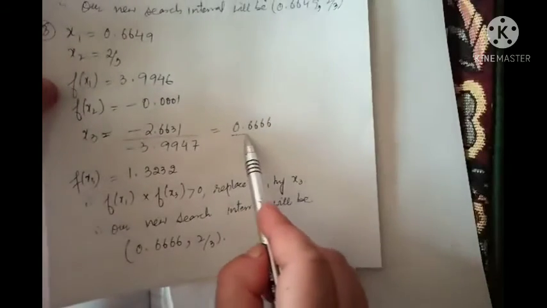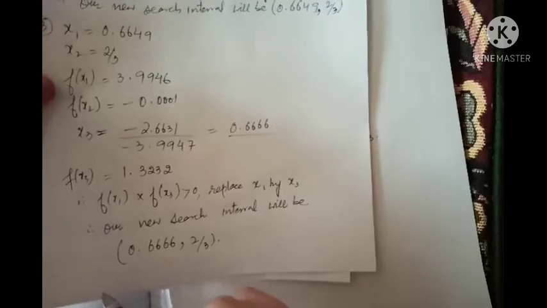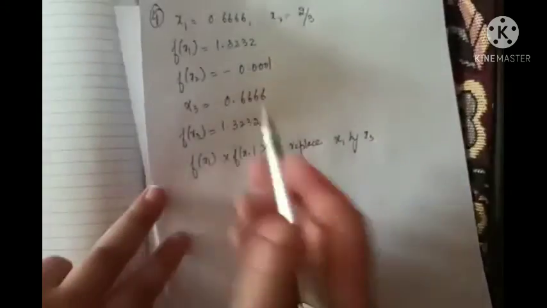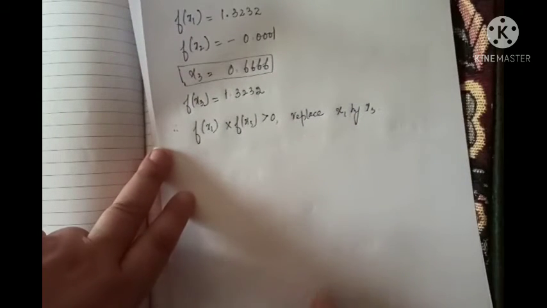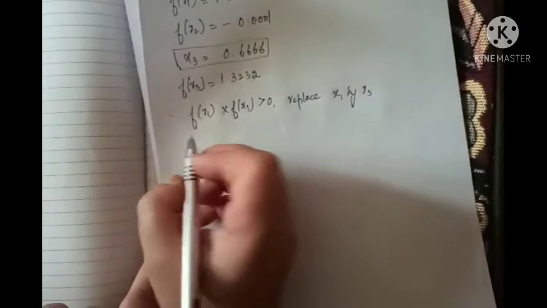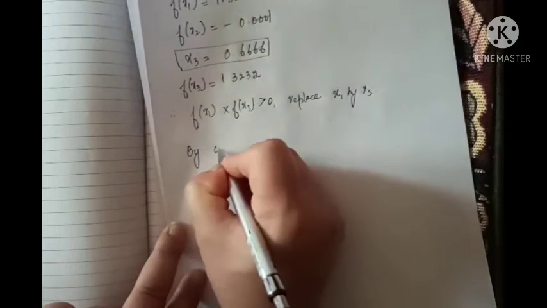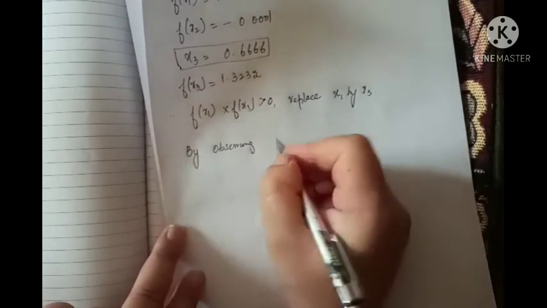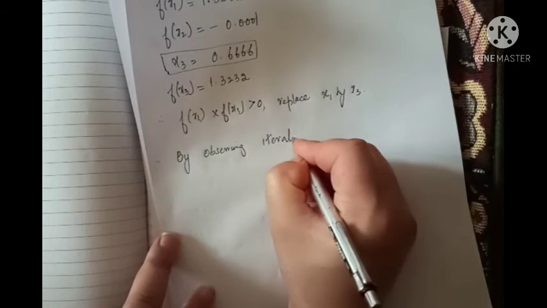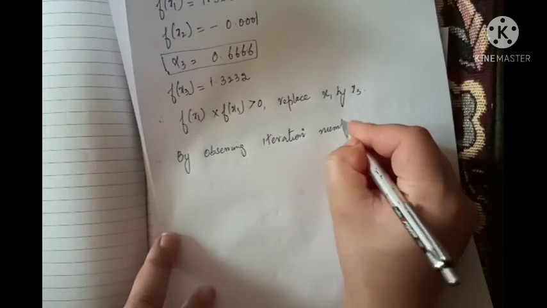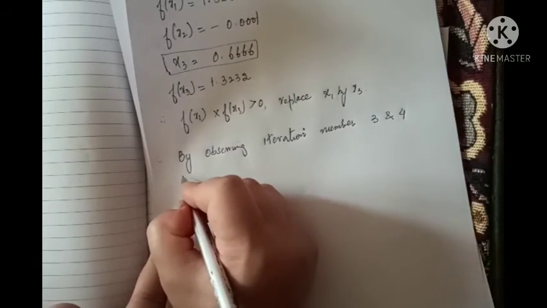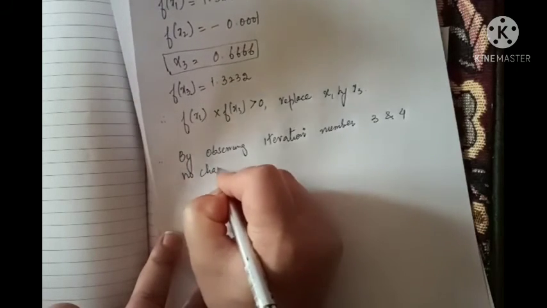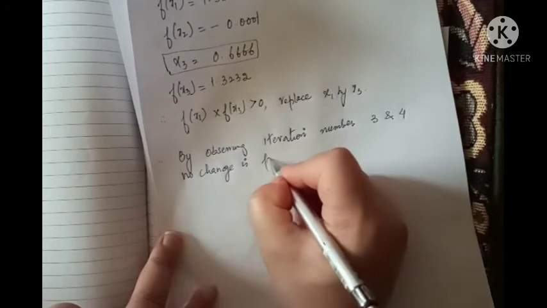But if you will observe, in iteration number 3, the value of x3 is 0.6666 and in iteration number 4 the value of x3 is 0.6666. So we can stop over here and we can write that by observing iteration number 3 and 4, no change is produced.